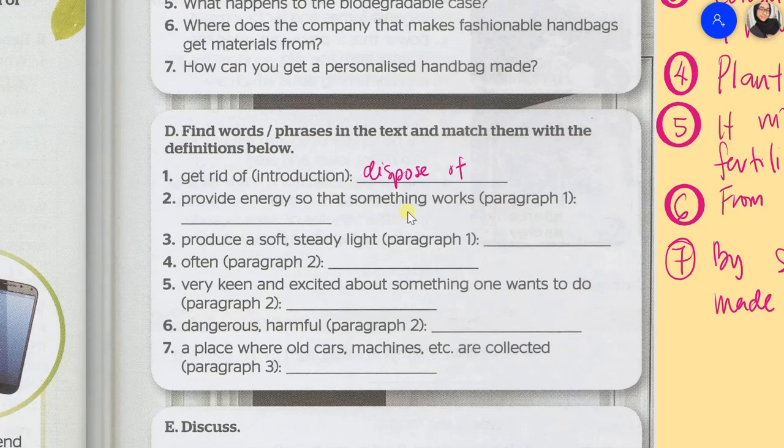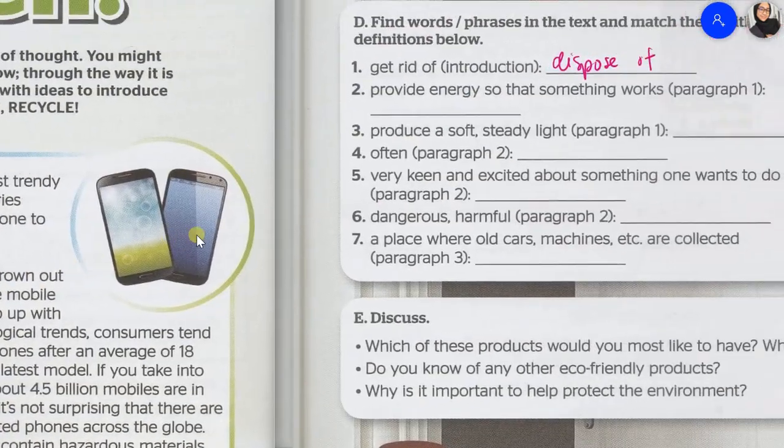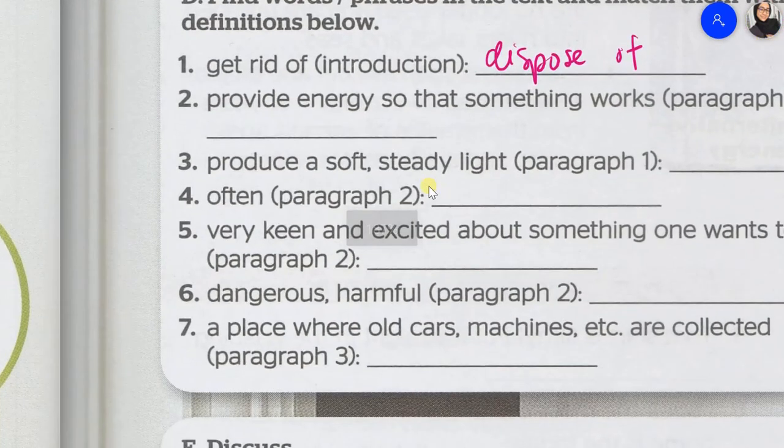Provide energy so that something works in paragraph 1. Okay. Provide energy so that something works. Provide energy, okay? Tenaga. Okay. How eco-friendly are you at home? We tend to waste a lot of energy, which is not particularly good for the environment. Well, a new shower head has been designed to help us in 2 different ways. Firstly, it is a light for the shower, powered by the water. Powered, giving energy, right? Powered by the water, maksudnya the water is giving energy to produce light. So, provide energy so that something works. It is called power.